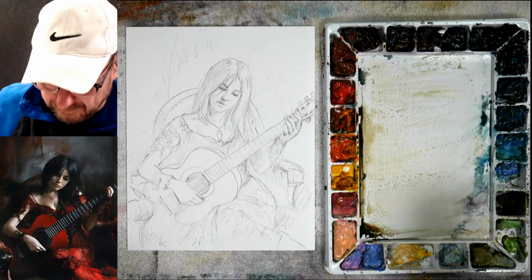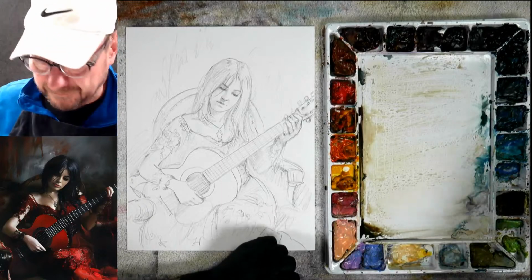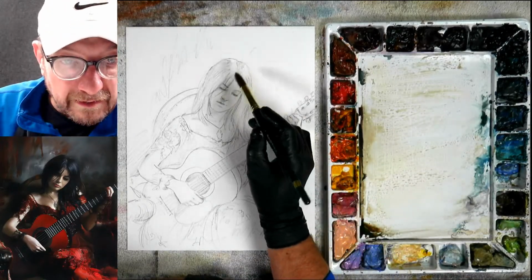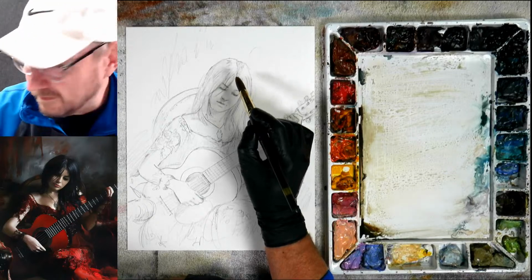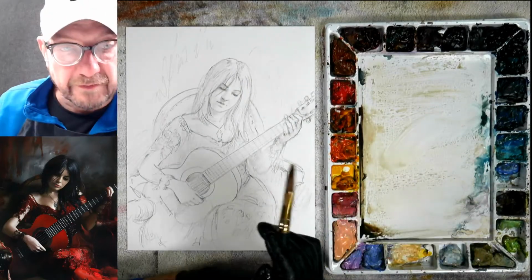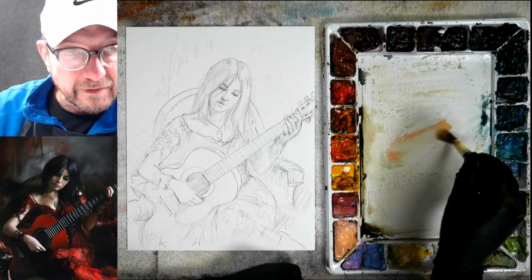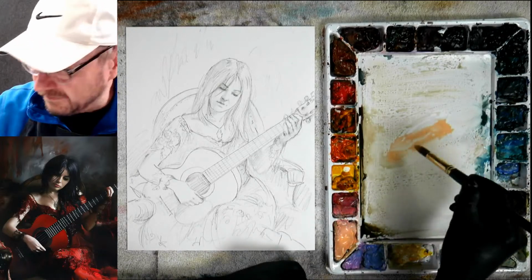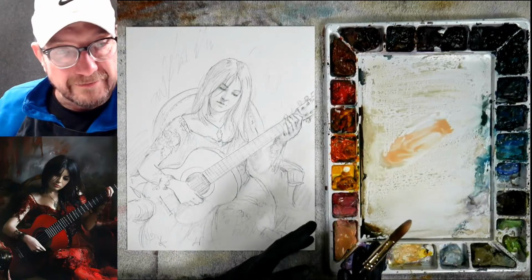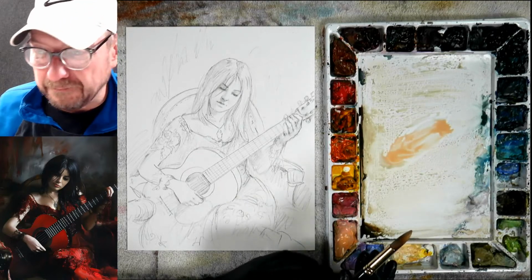All right, so I might as well start with her face. I'm just going to wet her face, and let's mix a color for her face. She's more like goth. She's more white. It's not so flesh tony. It's a little bit like white skin.